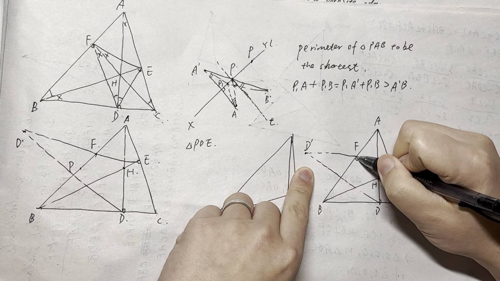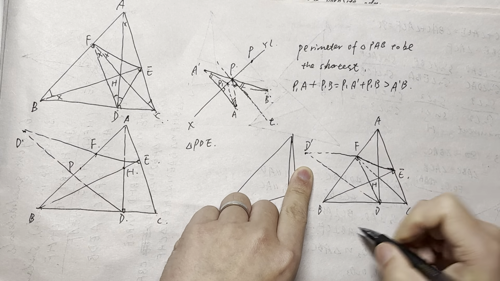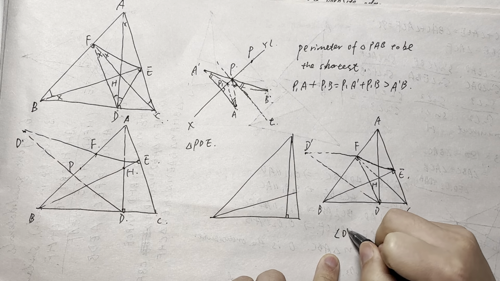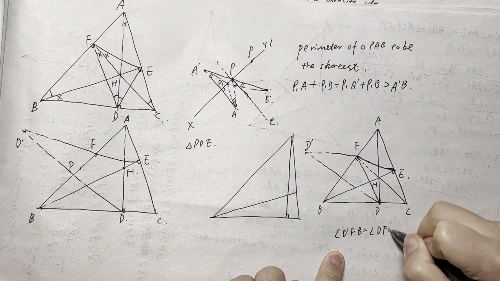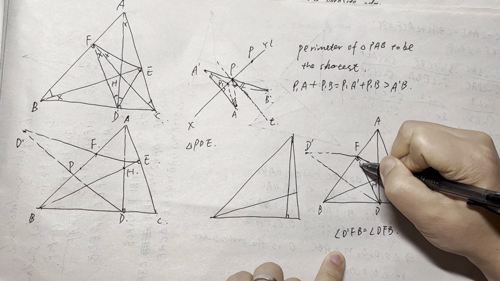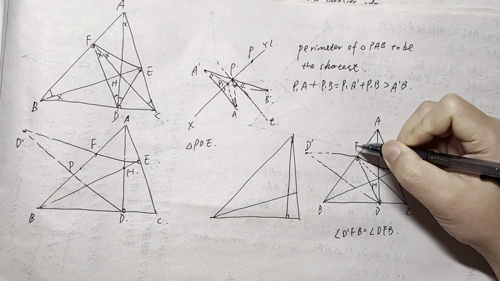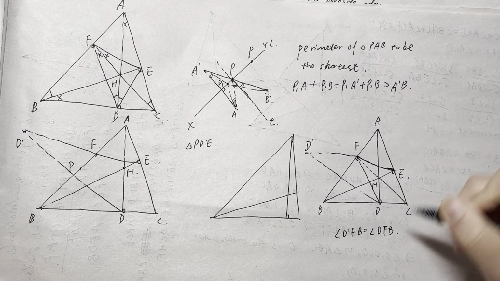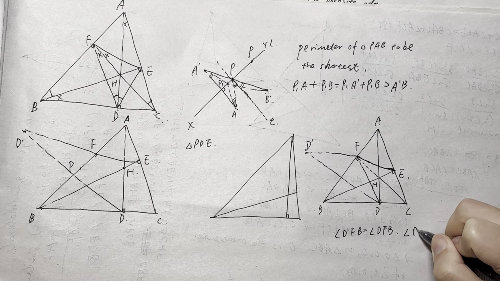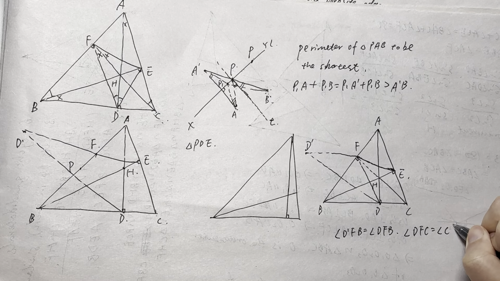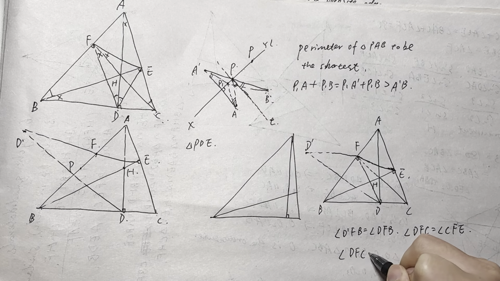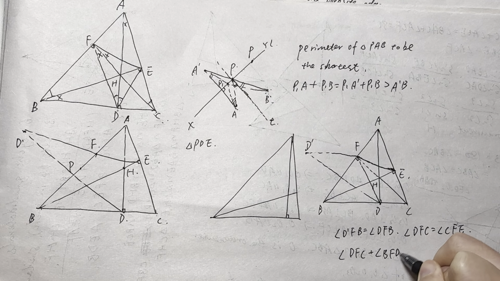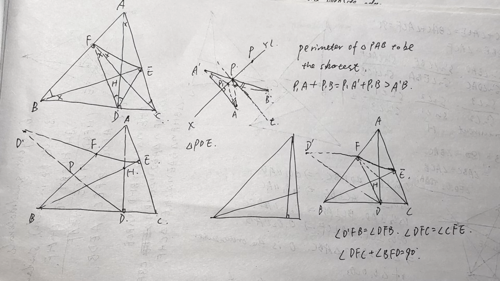Now we just think about angle D prime FB equals angle DFB, right? These two are equal. And we already know that angle DFC equals angle CFE. And angle DFC plus angle BFD equals 90 degrees, right?